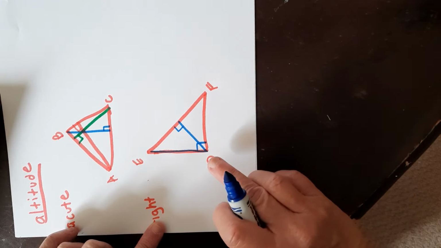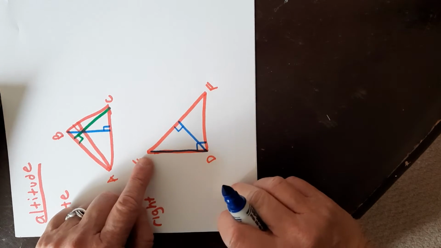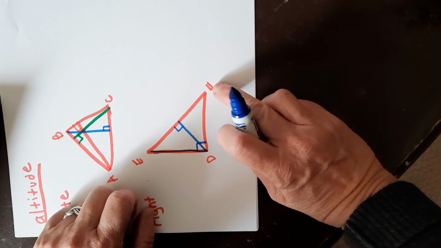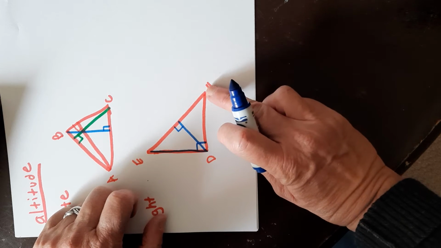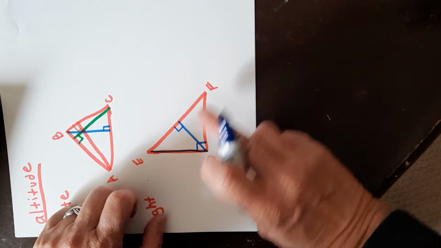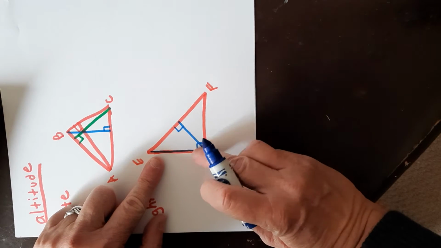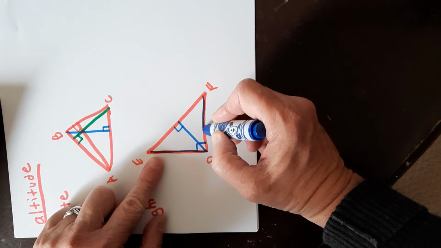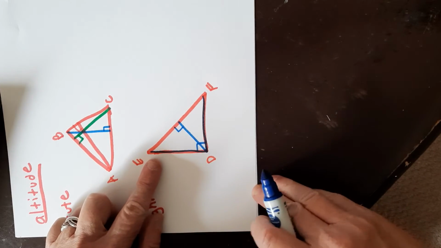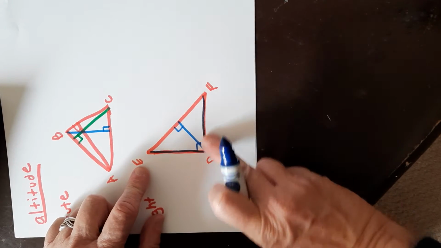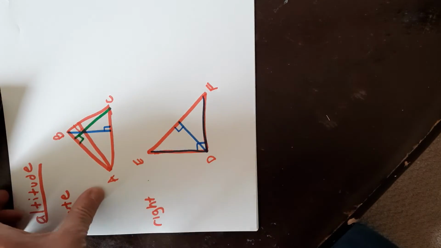We already drew one from D, and we just drew one from E. So now we need to draw an altitude from F. And we need to find the line that, when drawn to the side opposite, which is ED, will hit it at a right angle. Well, again, because we know this is a right triangle and that is the right angle, here's the other altitude. So we have this one and this one and this one. Those are the three altitudes.